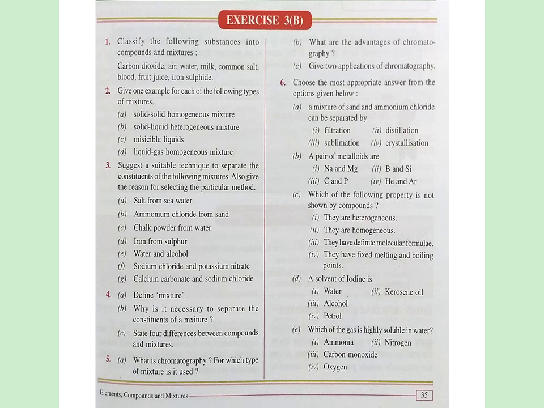On the left you write salt from seawater, in the second column, technique of separation, you write evaporation, and in the third column, reason: soluble solid in a liquid, or to separate a soluble solid from a liquid.